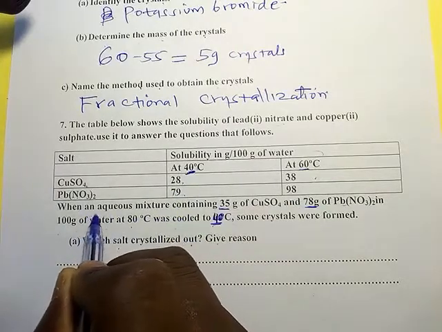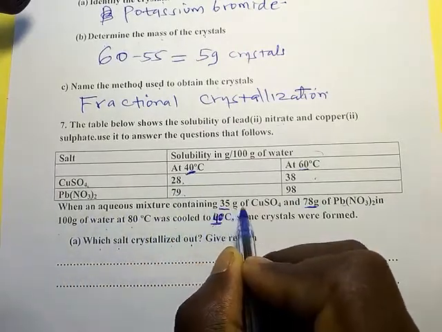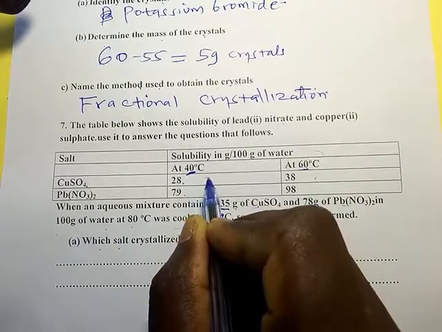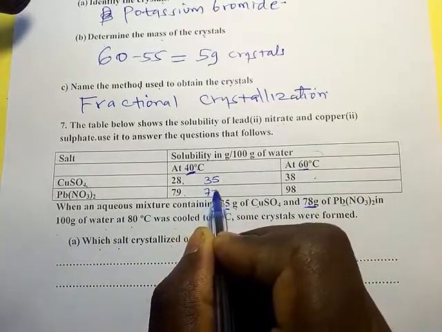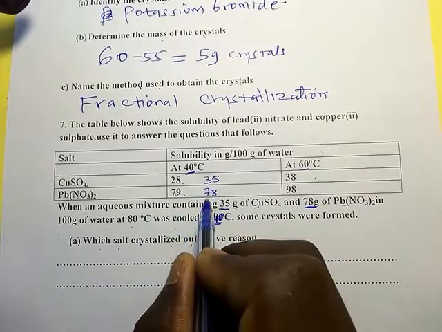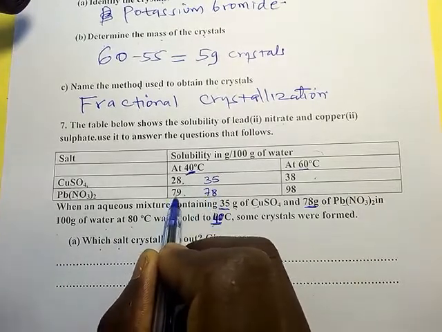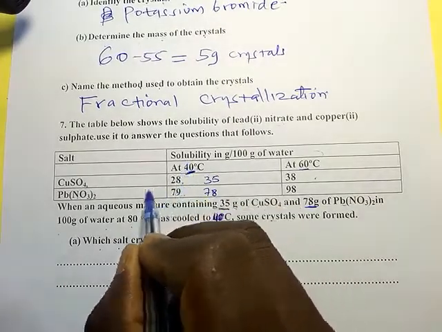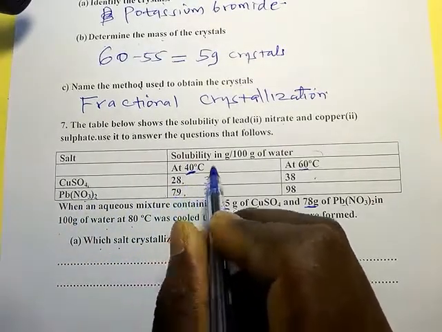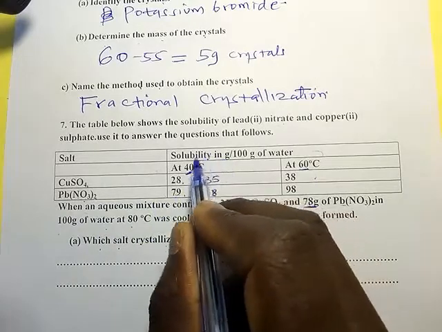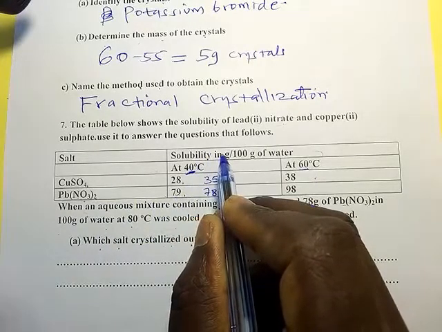We have 35 grams of copper 2 sulfate. We have 78 of lead nitrate, right? Now 78, 79. Lead nitrate requires 79 grams to be saturated. That is the solubility, right?